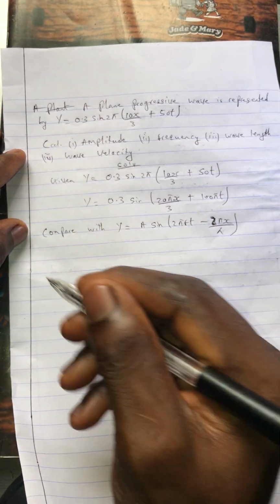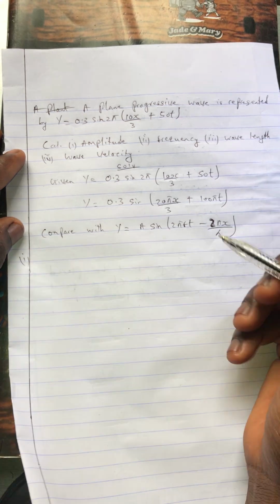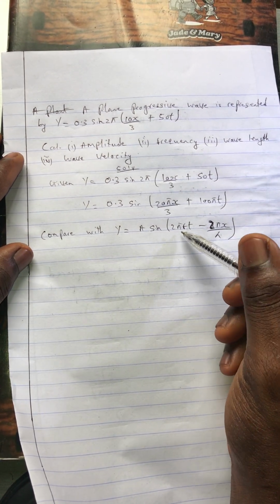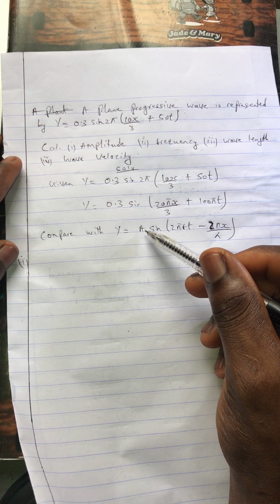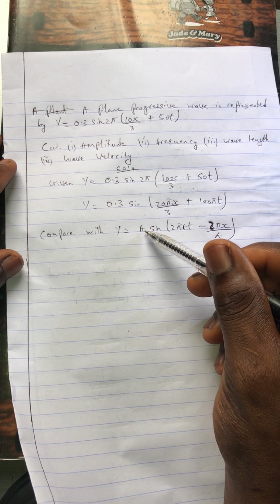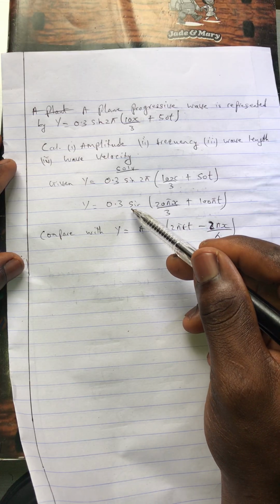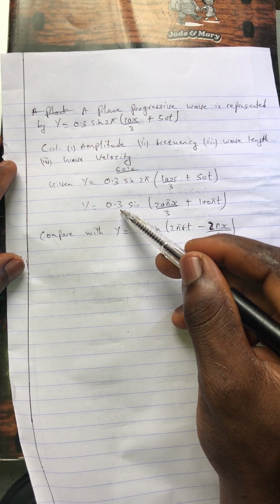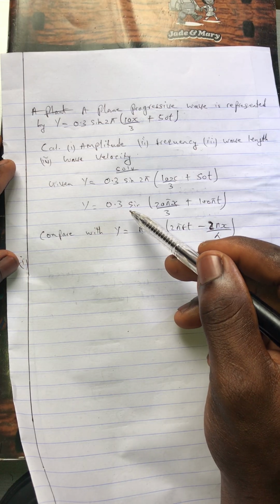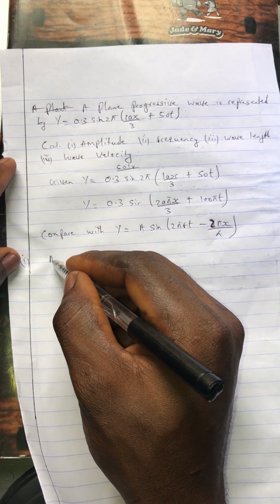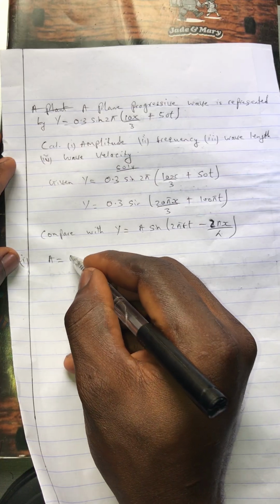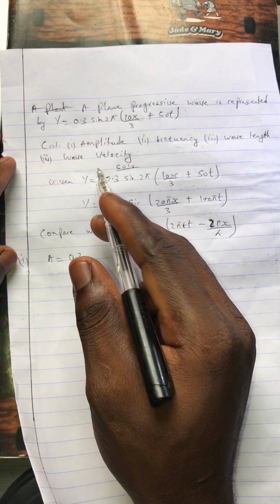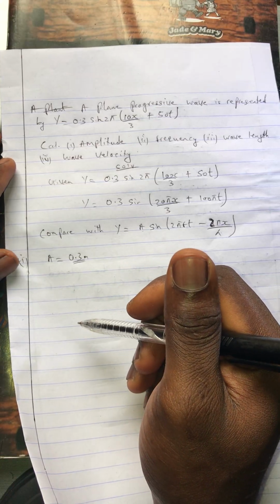So we are finding the amplitude first, which is our part I. Now from the wave equation we are comparing with, this A represents our amplitude. So you are going to trace it back to the given equation. At this position where we have A, we have 0.3. So that is actually our amplitude. Therefore, our A is equal to 0.3 meters. So that is the answer to the first one, amplitude.